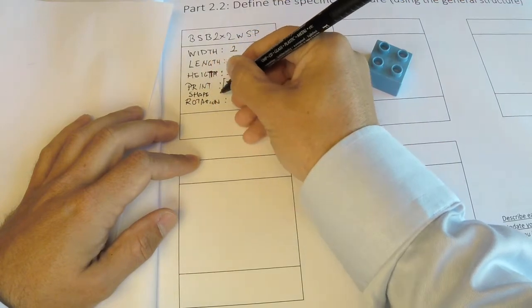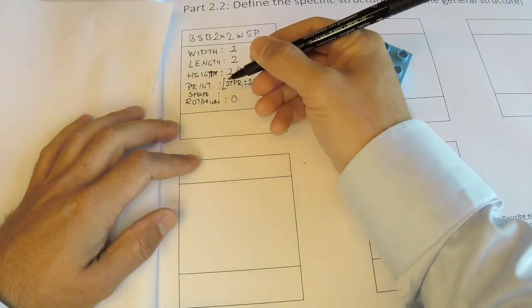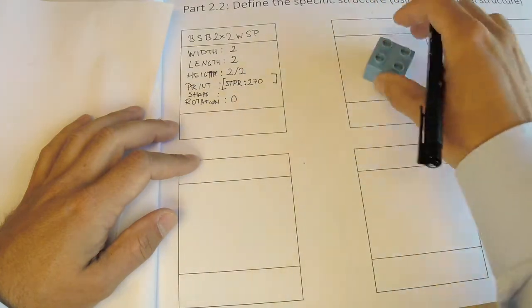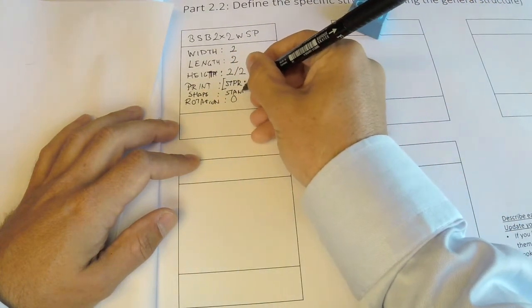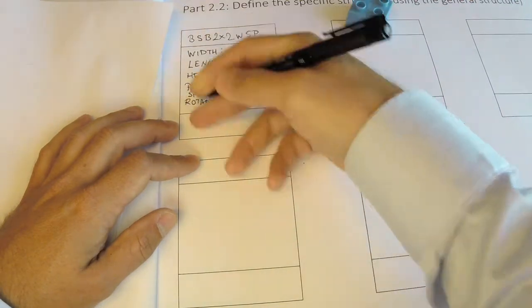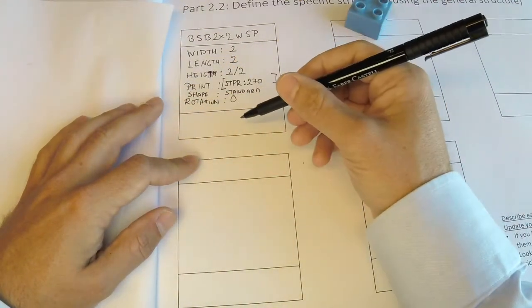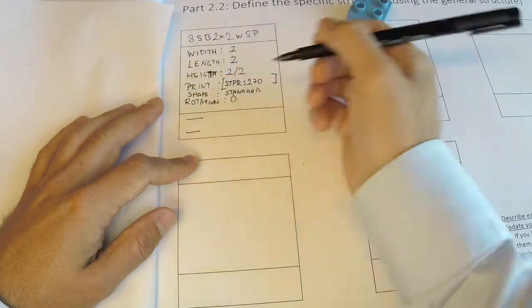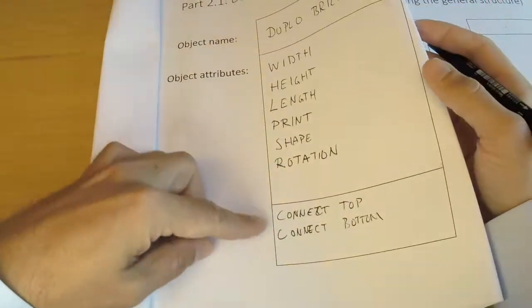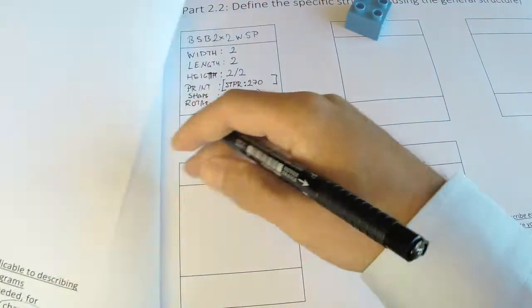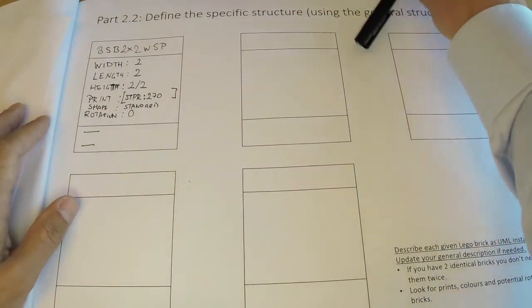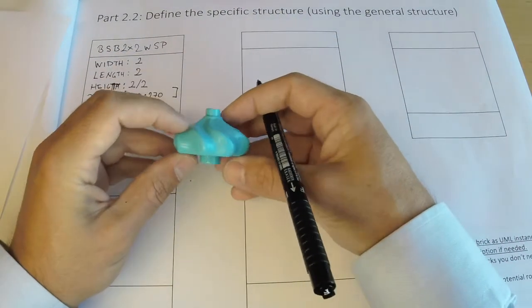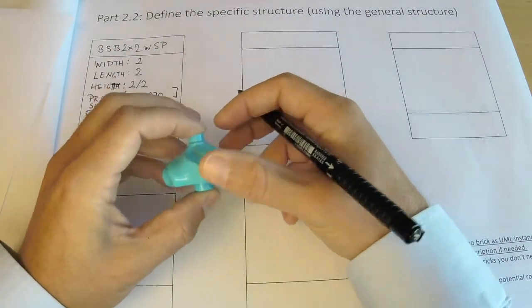Shape, let's just call it either standard or square or edgy, or let's write standard. And since it's by itself, it has 0 function, and both of the functions are not applicable, so we just write it like that. Okay, let's do one more. Let's do this one. So what shall we call this?